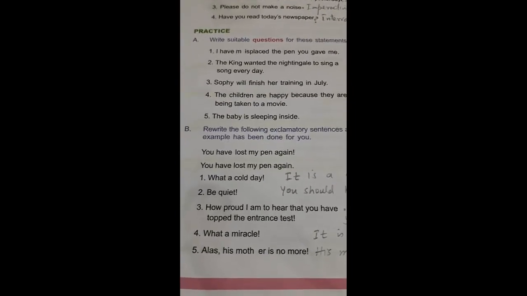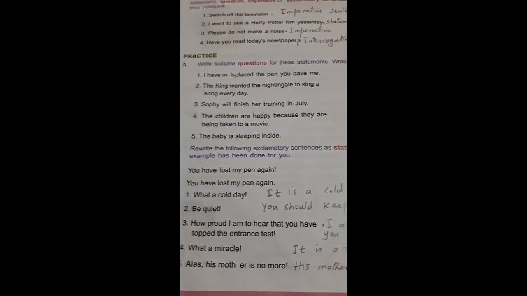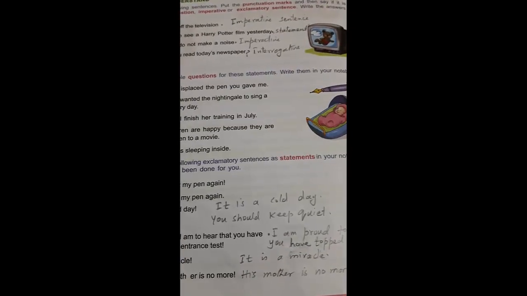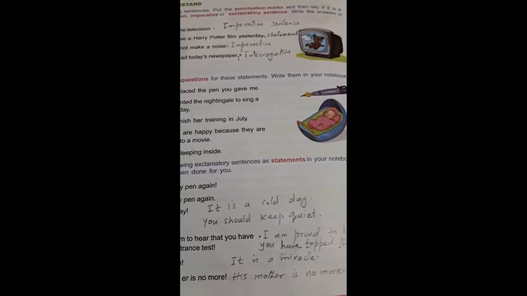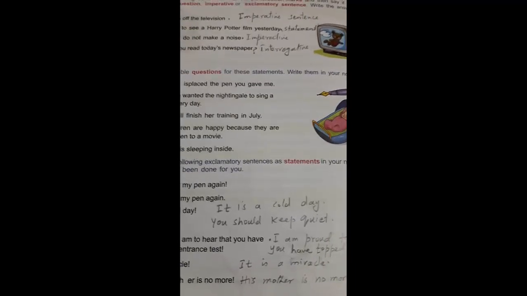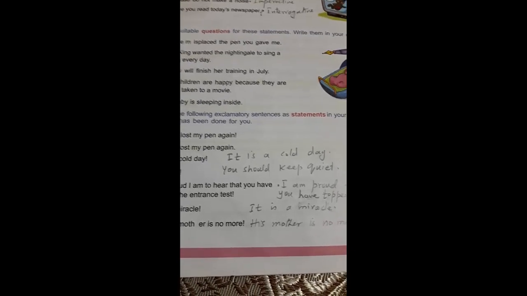In this first one, what a cold day. What you have to do is make it a simple sentence, a statement sentence, a kind of information. So you will make it like that. It is a cold day. You will have to put a full stop at the end of the sentence. Now move on to the second one. Be quiet. Be quiet. You have to change it like that. You should keep quiet. So it is information, or it is a kind of declaration. You will have to put a full stop at the end of the sentence.